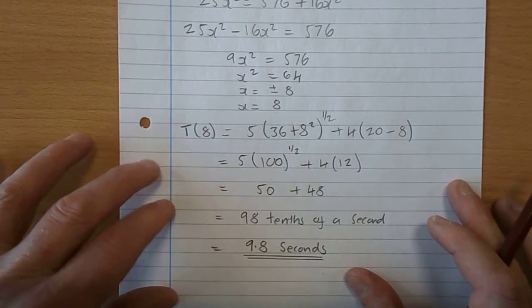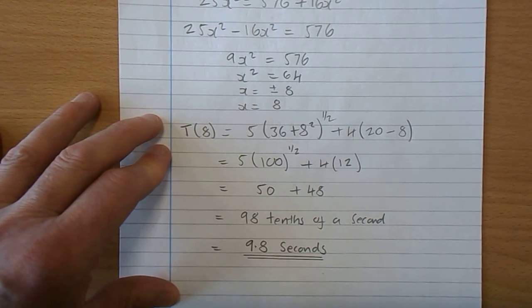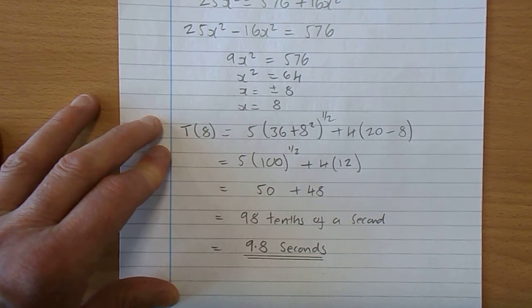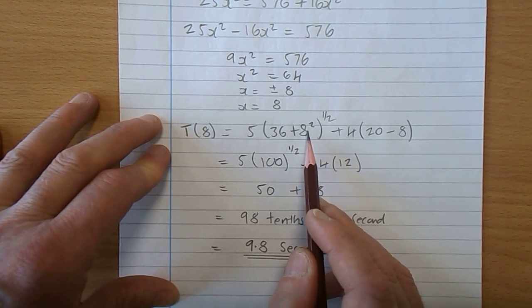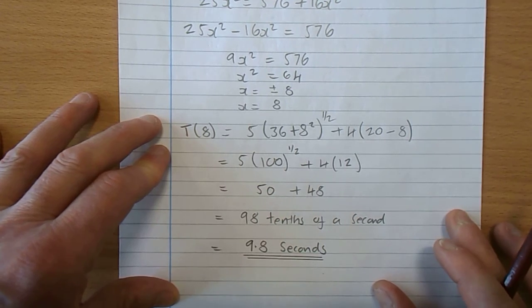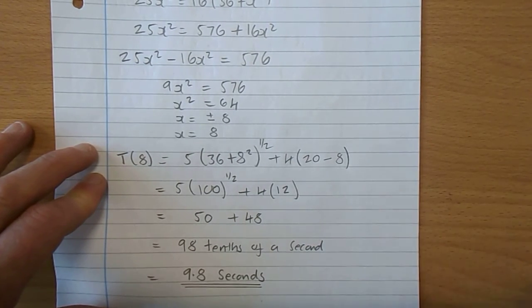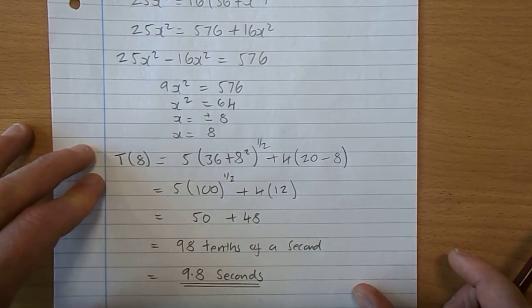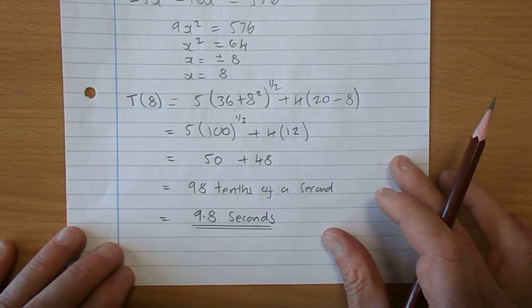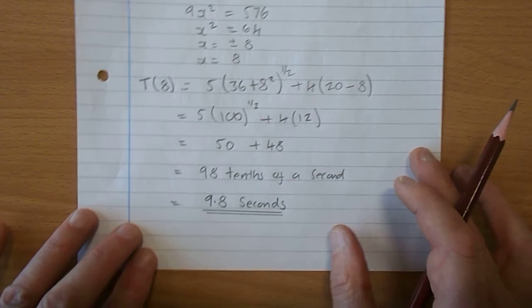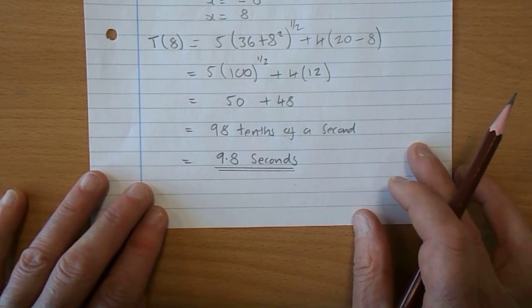What actually is the time when x is 8? Well, we're back to what we were doing earlier on. We're just putting that through the formula for time: 5 times (36 plus x squared) to the power of a half, plus 4 times (20 take 8). Work it all out and you get 98 tenths of a second, which is 9.8 seconds.